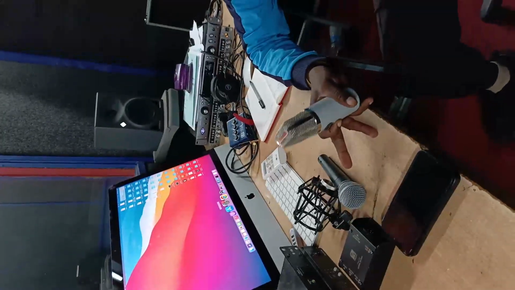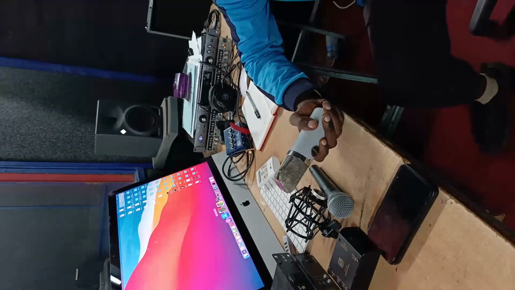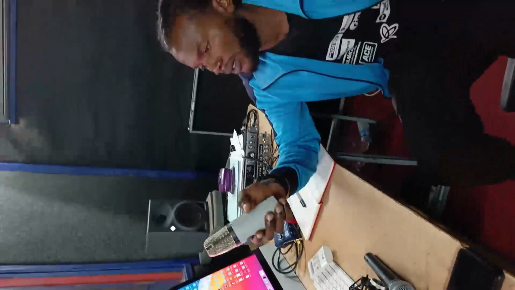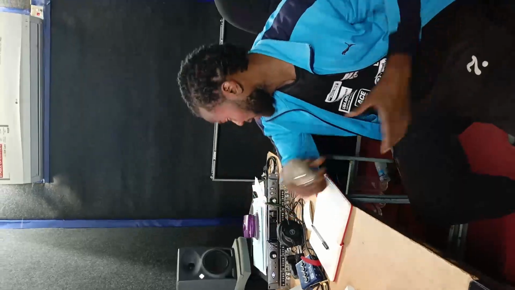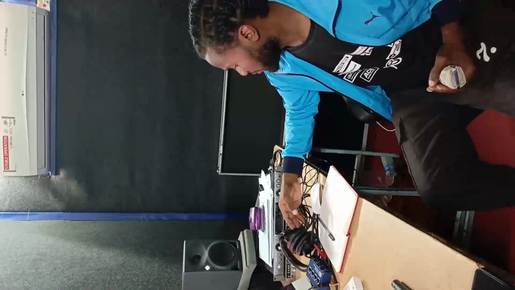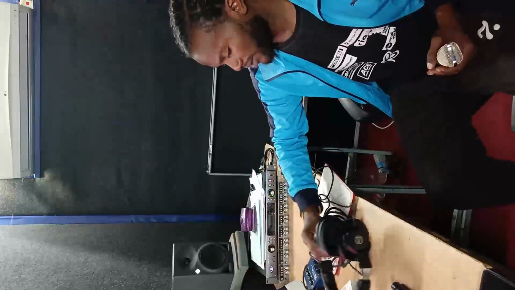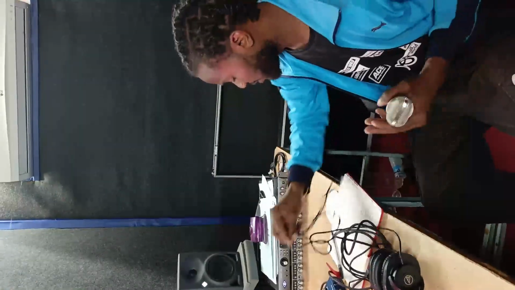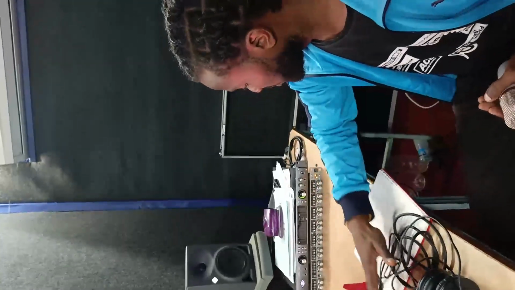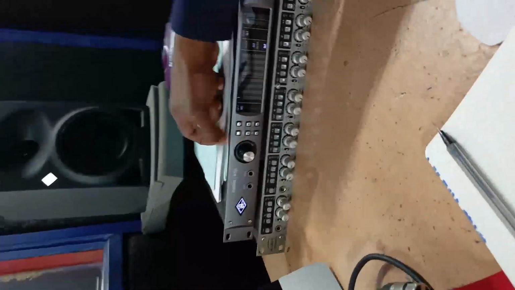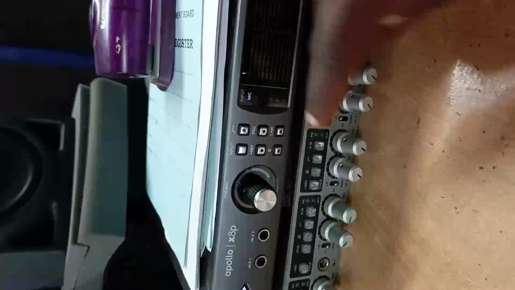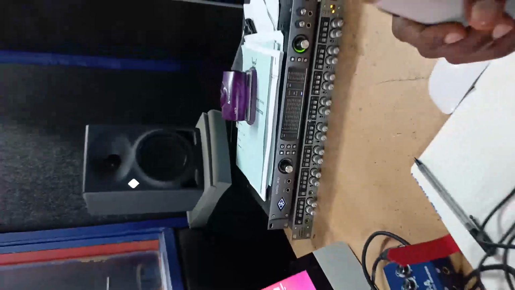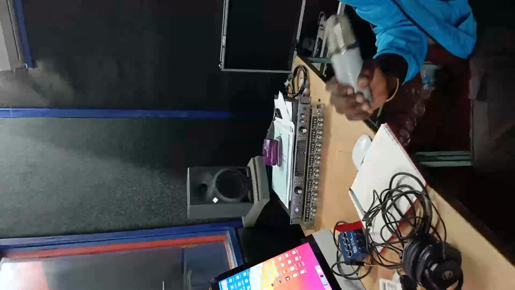The reason I mentioned the moving coil is that this one needs phantom power. If you remember, coming back to the audio interface here, if you can just bring the camera a bit closer, this little button here, 48 volts, that is what the phantom power is. Once you turn that on, this is activated. If that isn't turned on, this isn't activated.